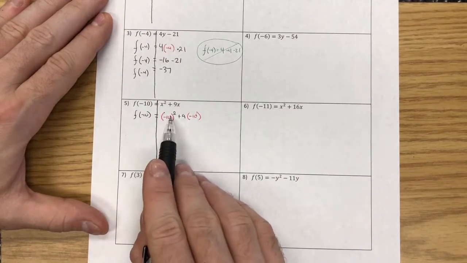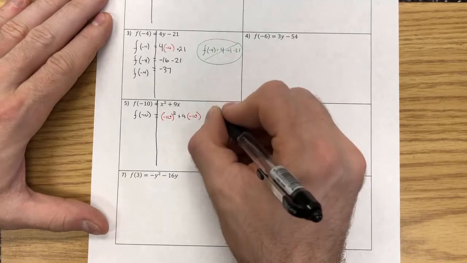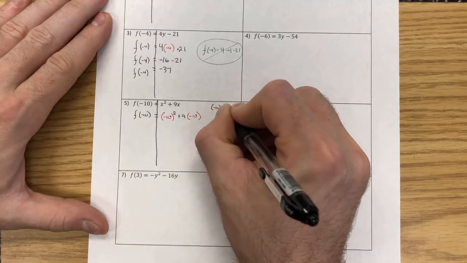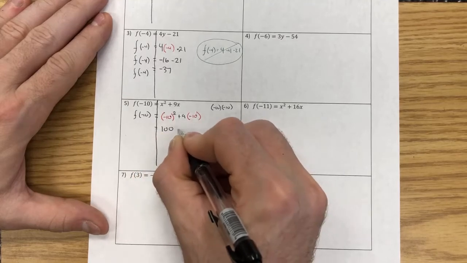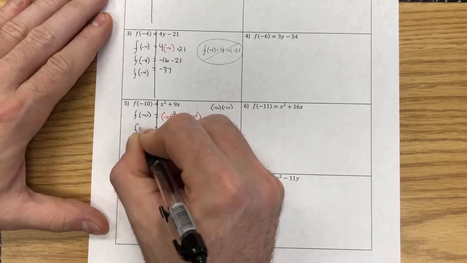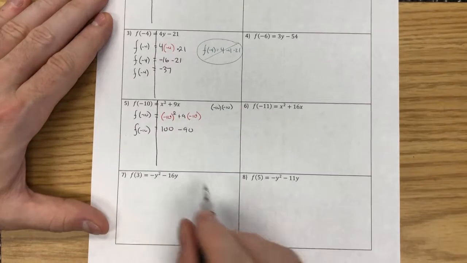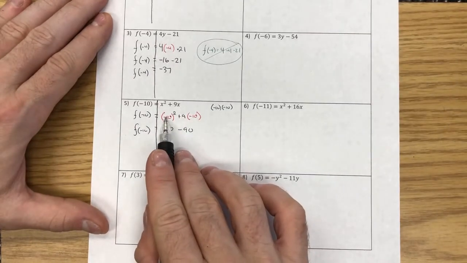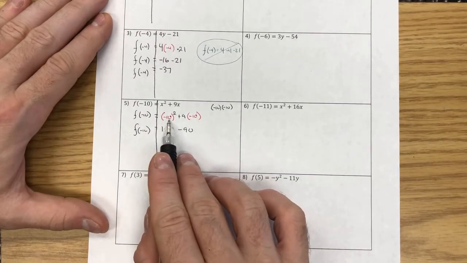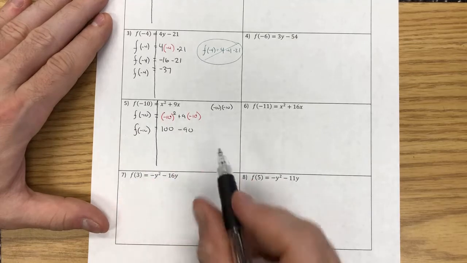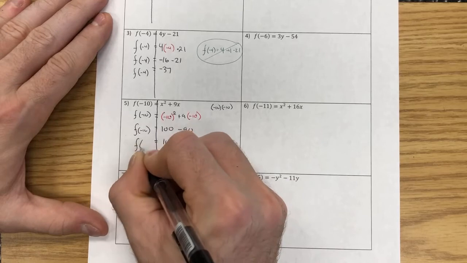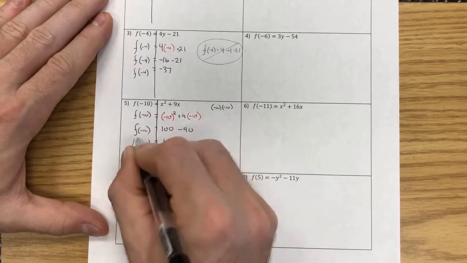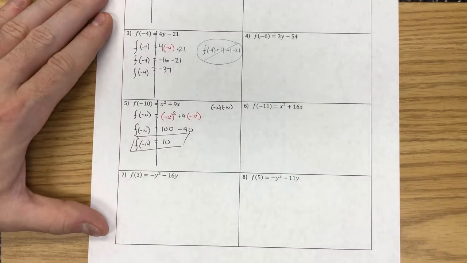Now another rule: if I say I'm squaring this, we remember that that's negative 10 times negative 10, which is going to net us a positive 100, minus 90. Again, a common mistake is that students will forget about that negative and say, well, negative 10 squared is negative 100. No, it is a positive 100. And if I subtract 90 from it, I get plain old 10. Boom.